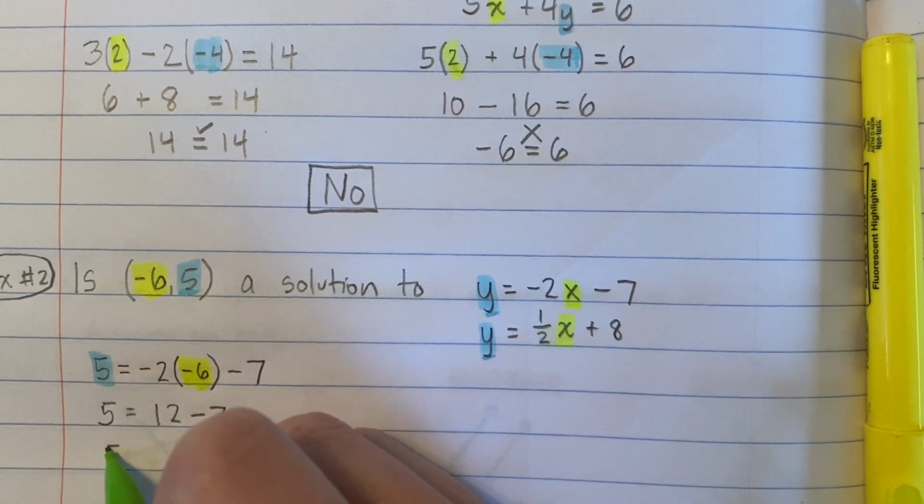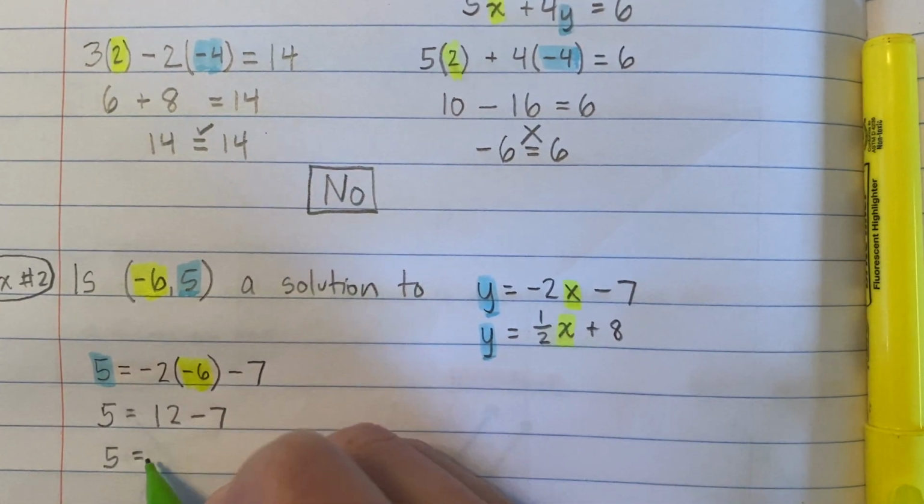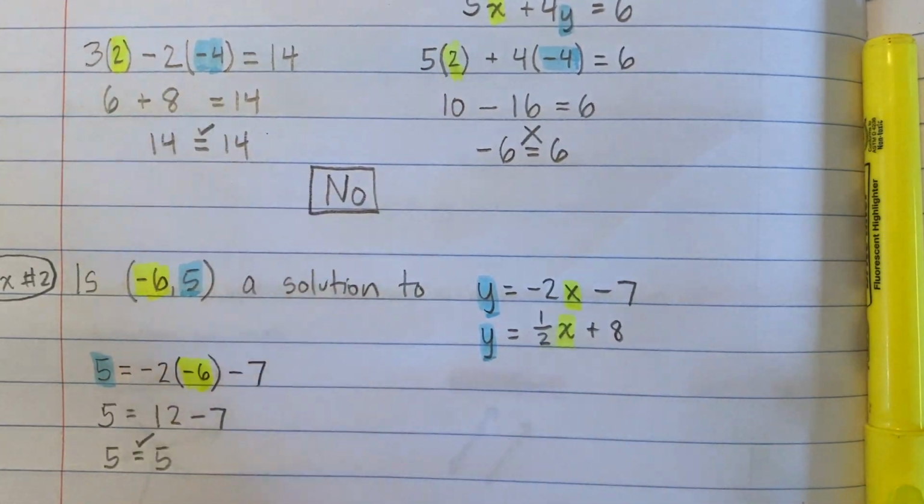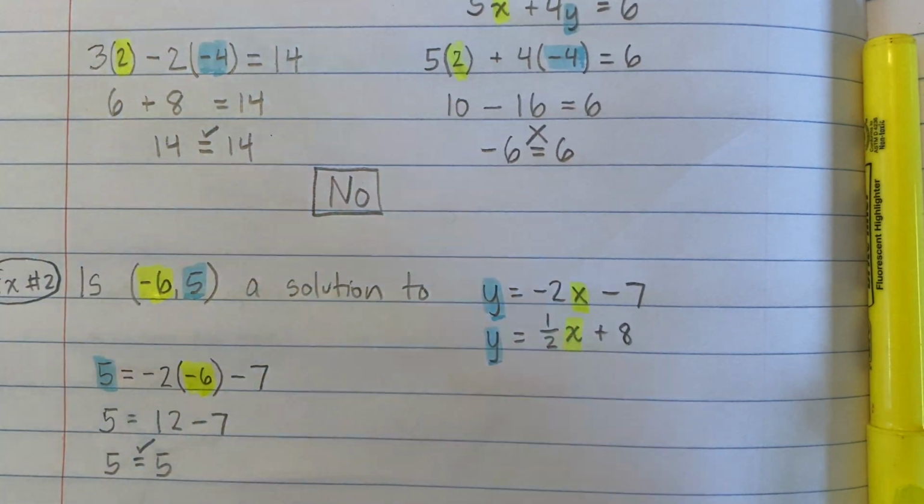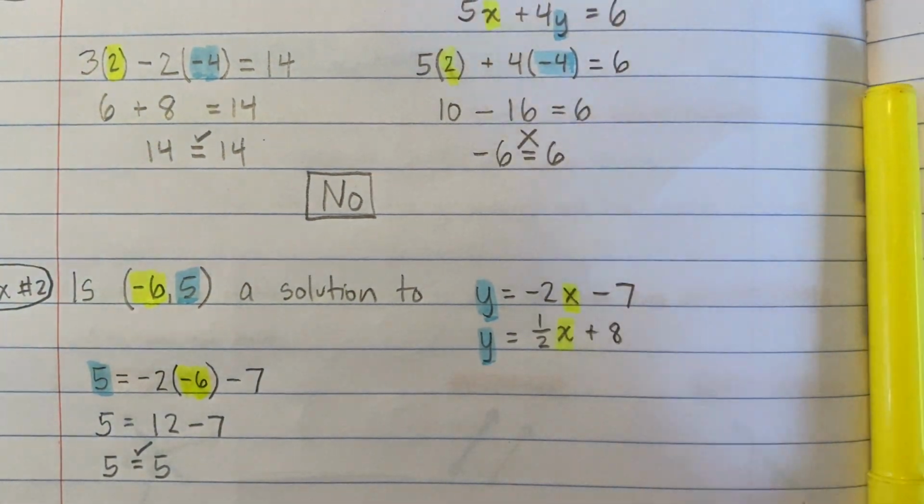Okay, and then I'm going to bring down the 5 again. 12 minus 7 is 5. So hey, that is a true equation. Let's check the other one.